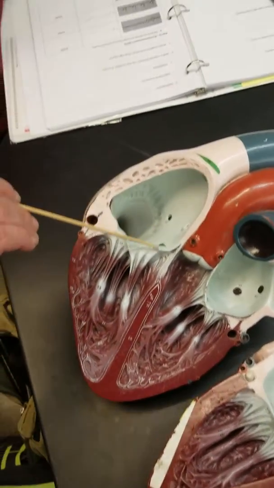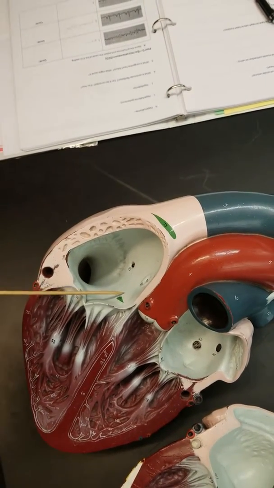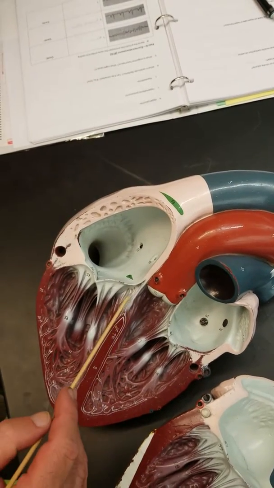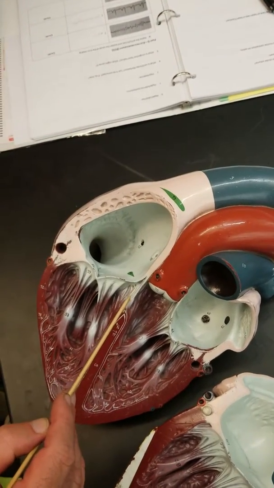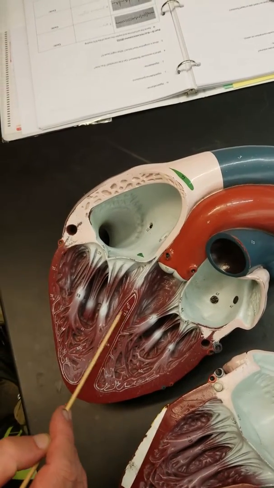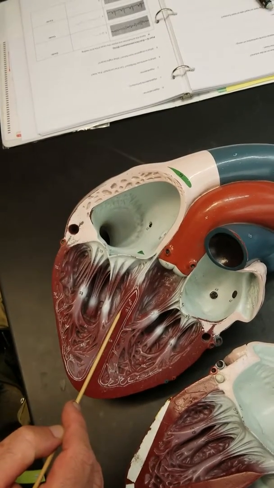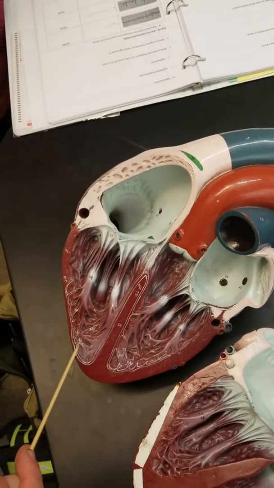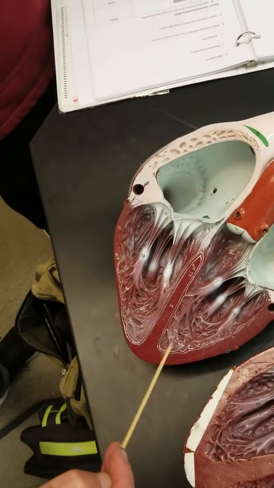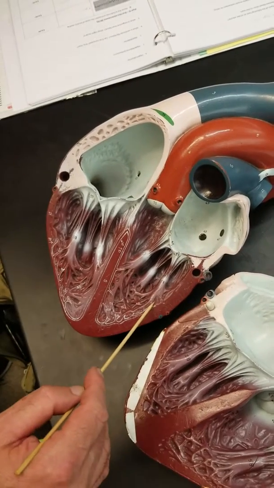This is another part of the conduction system. This is your AV node, the atrioventricular node. And that sends the AV bundle through here, and then these two groups of white lines are the right and left bundle branches. You can see those divide into little branches themselves, and those are called Purkinje fibers. These are all Purkinje fibers, and that's what stimulates the muscle directly.